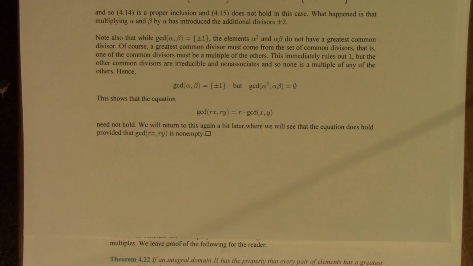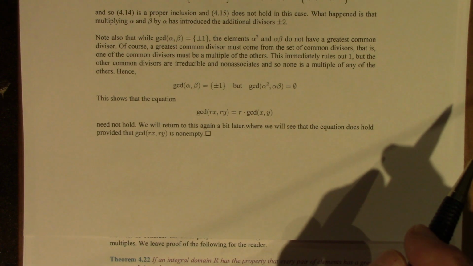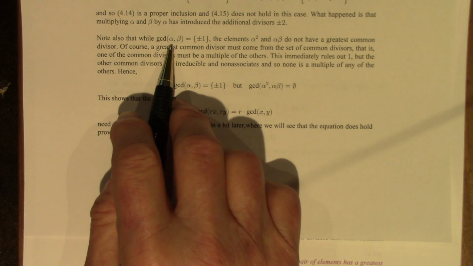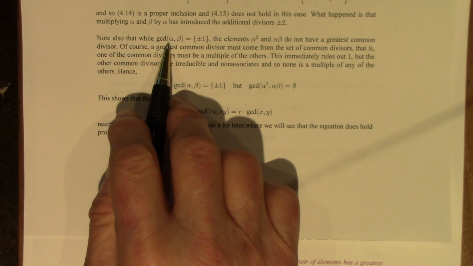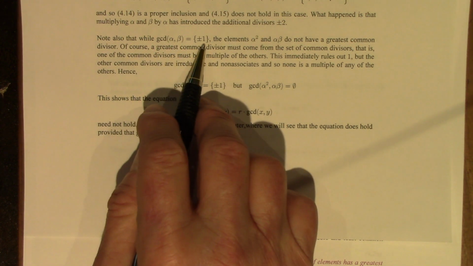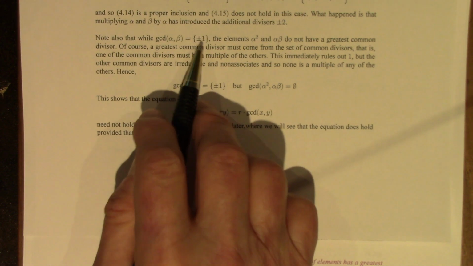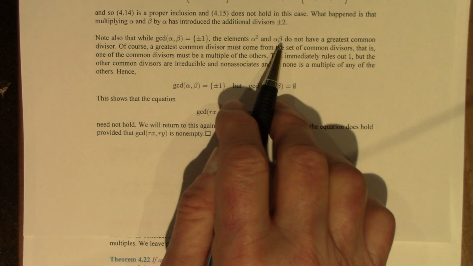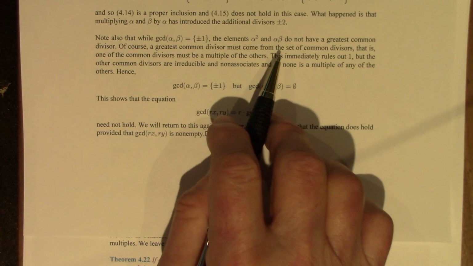Okay, there's one other thing to note here that we will refer to in a few minutes, and that is that while the greatest common divisors of alpha and beta are the units, so they exist, the elements alpha squared and alpha beta do not have a greatest common divisor.